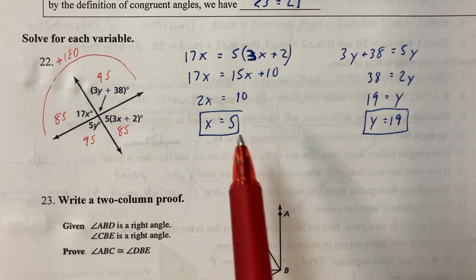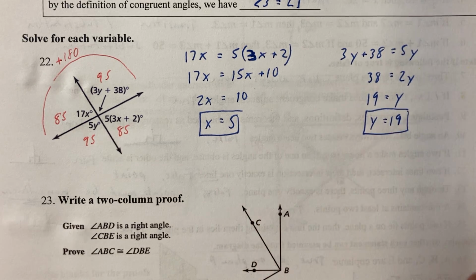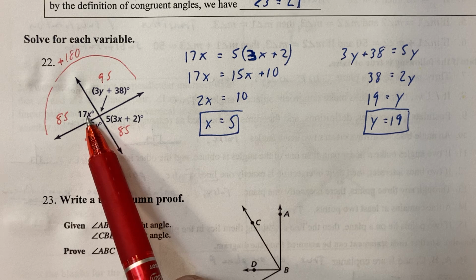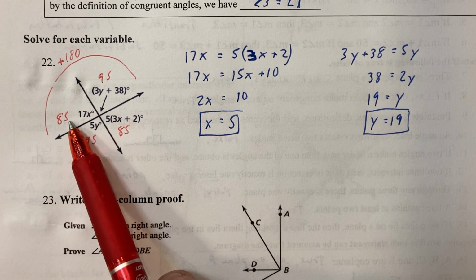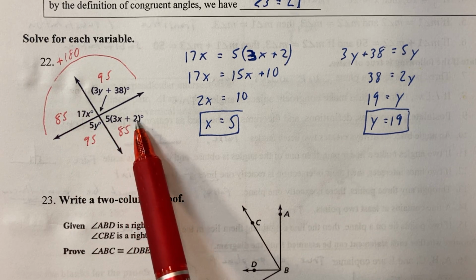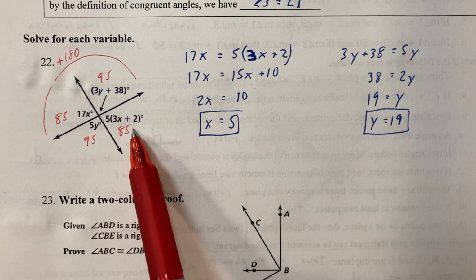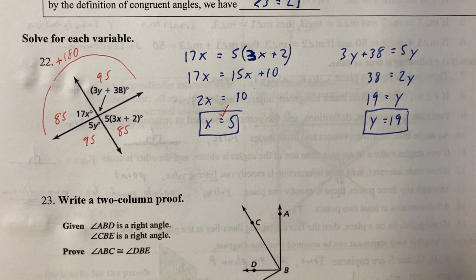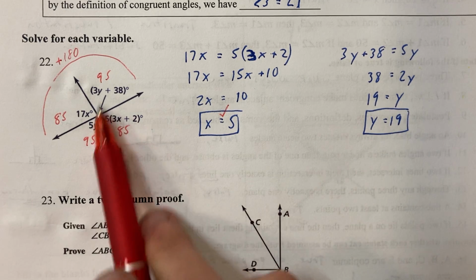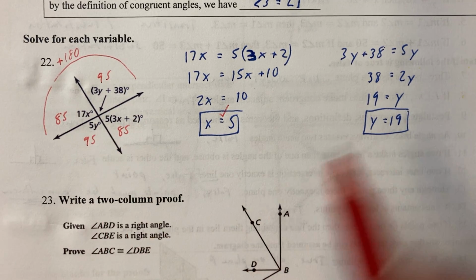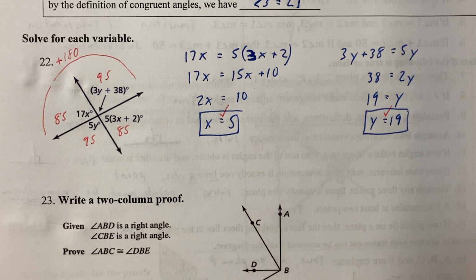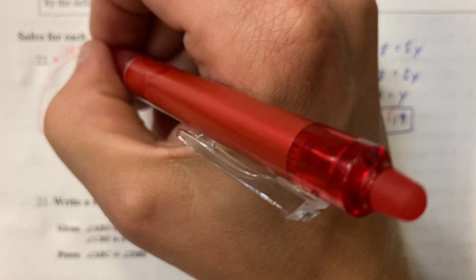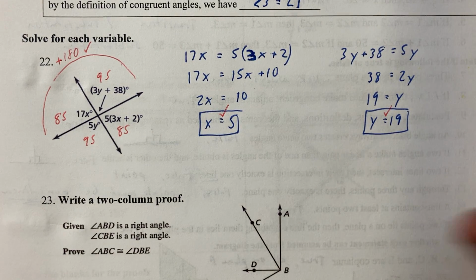You get 5. Take your values and plug them back in. So if I take 17 and plug in 5 here, I get 85. And if I take this 3x plus 2 and plug in 5 here, I get 85. So that's good. That one checks out when I check it. Take 19 and plug it in, you'll get 95 and 95. That checks out. Do these add up to 180? That checks out.